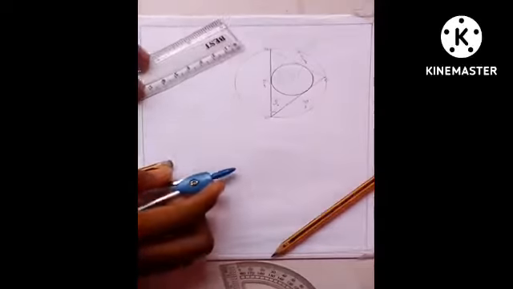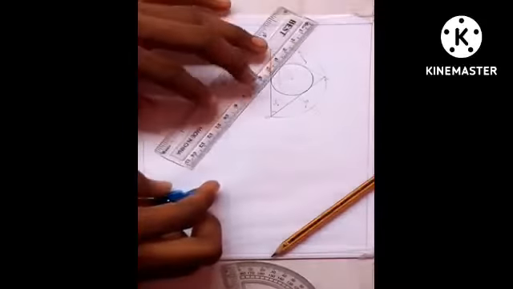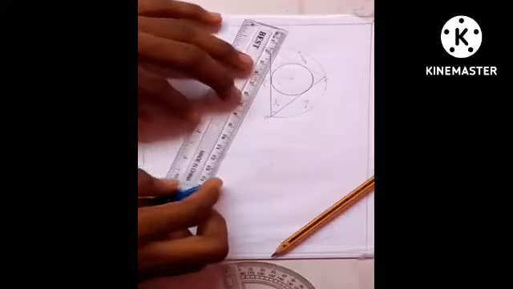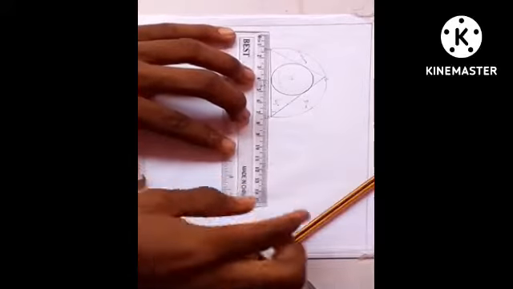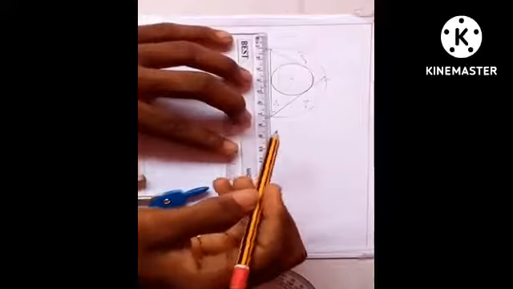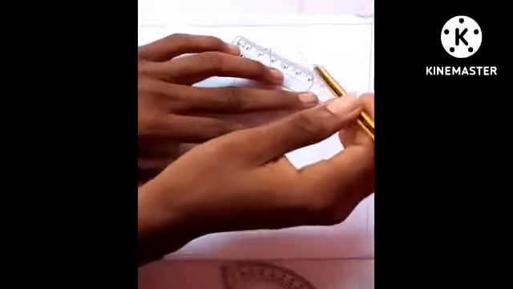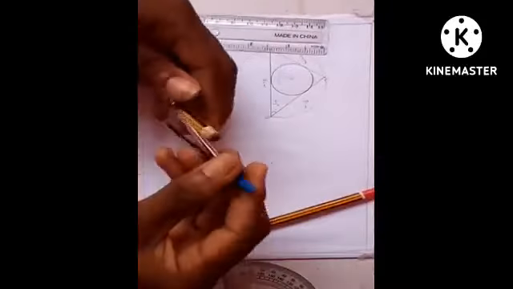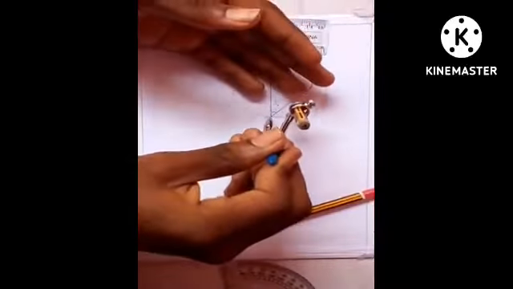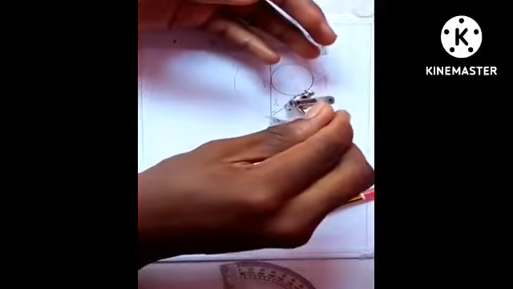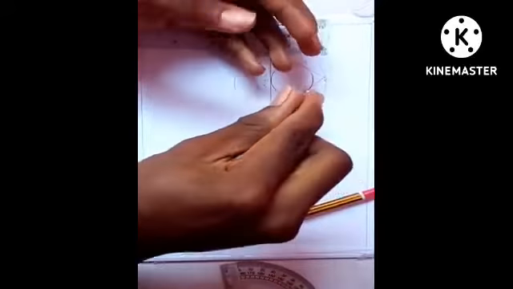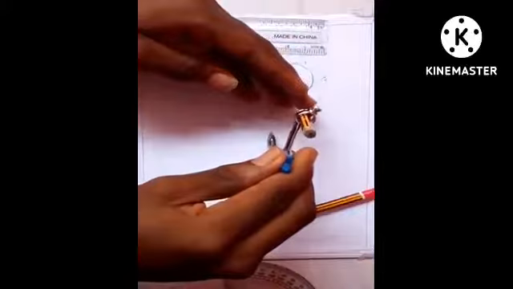For the last part of this video, let's talk about how we inscribe a triangle in a circle. It's still the same method as when you are inscribing a triangle. You just bisect any two of the exterior angles. So let's bisect, for example, this angle. Let's bisect this angle first.